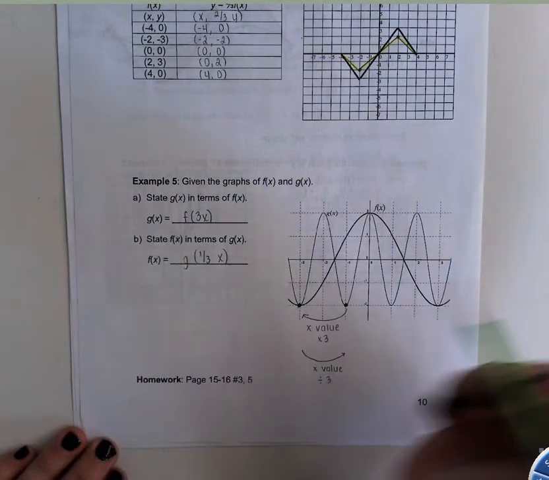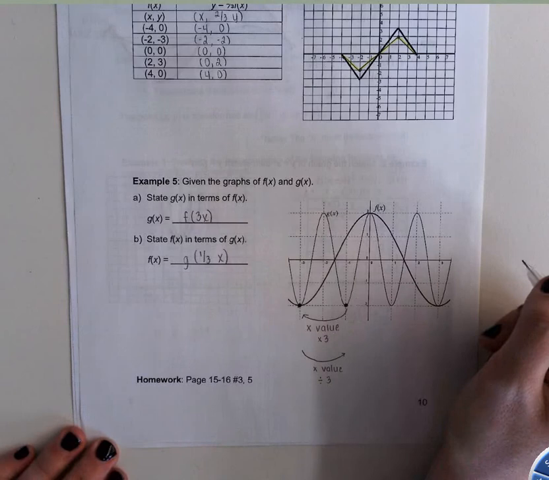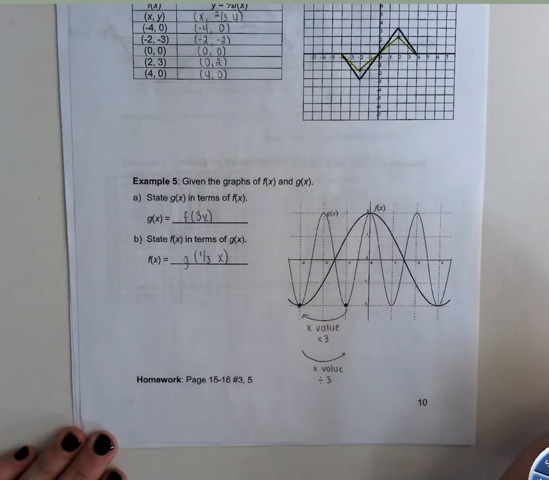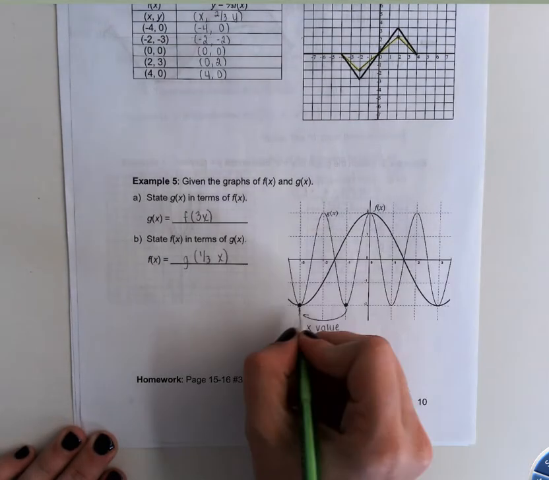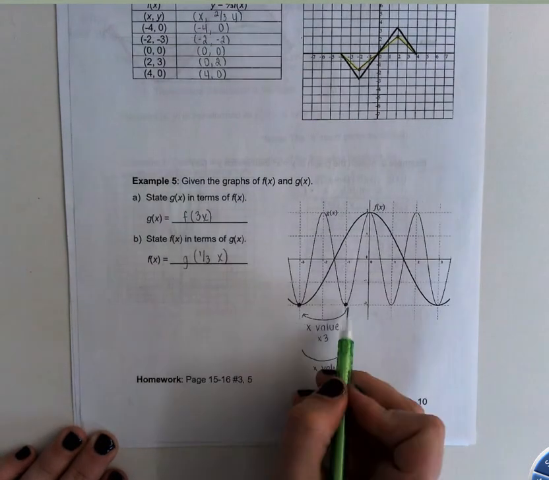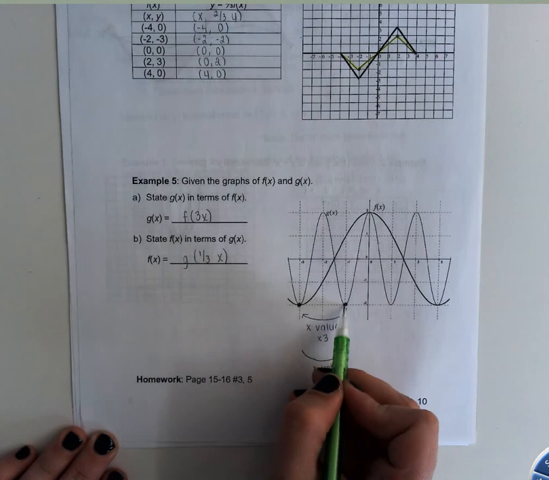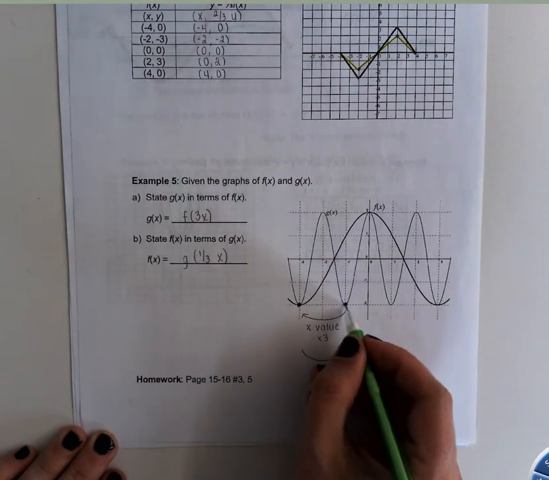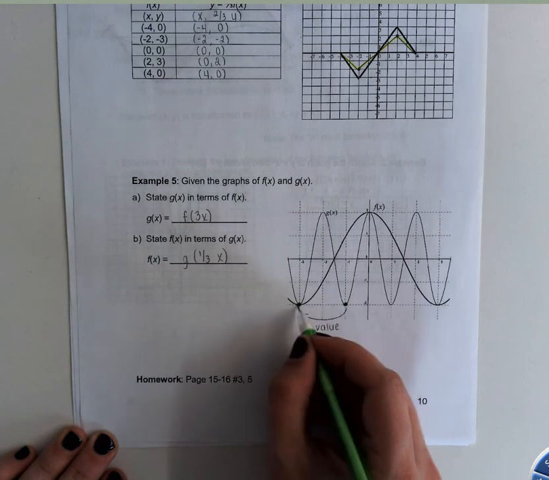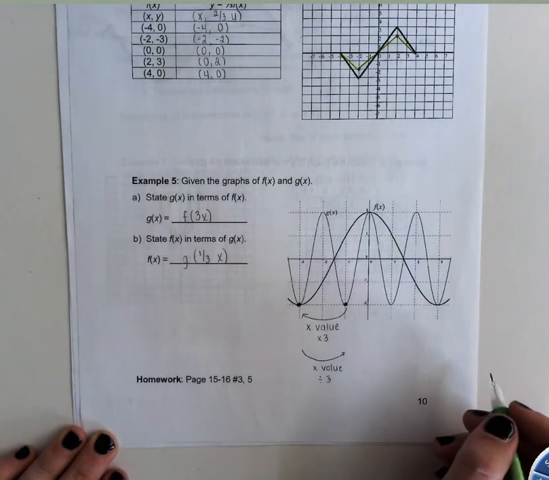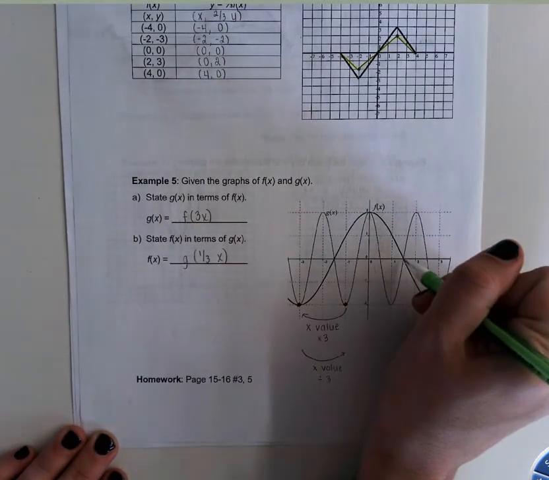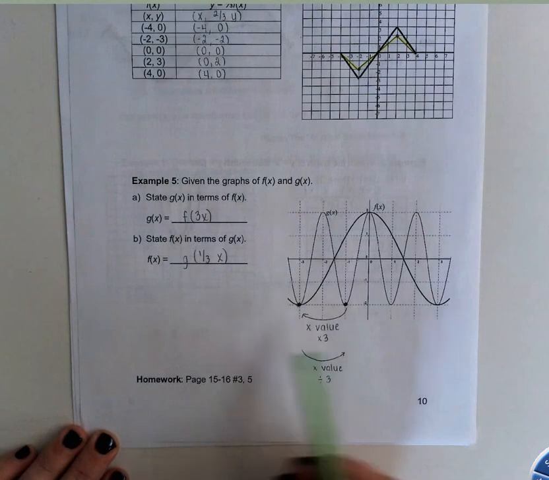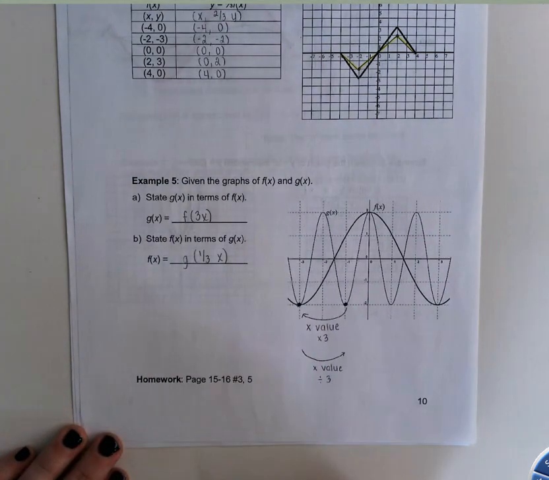So what I did was I picked a point on the original graph. I just happened to pick this point here for this original curve f of x. I picked a minimum, and I picked that same minimum on g of x. So what I noticed was that these points are related to each other. This one's -1, this one's -3. I could have also picked any point. I could have picked a maximum. I could have picked one of these midline points. I chose to pick something that had a y value that wasn't 0, or an x value that wasn't 0.